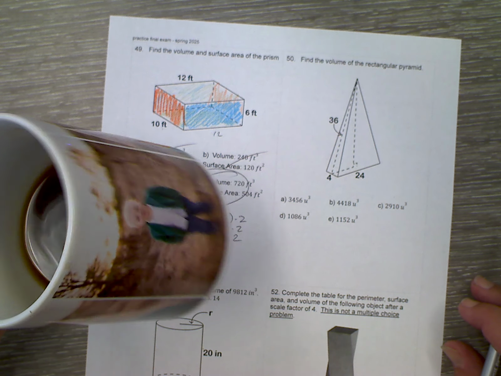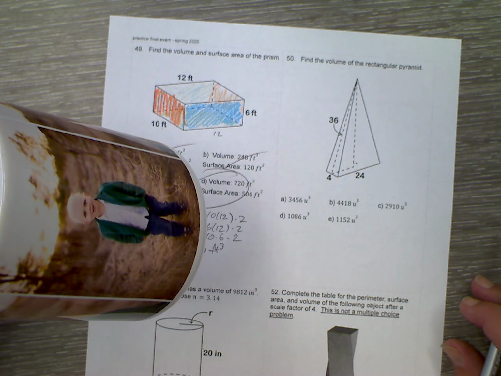Yeah. Yeah. Oh, hey. Look at, there's another picture on my coffee cup.